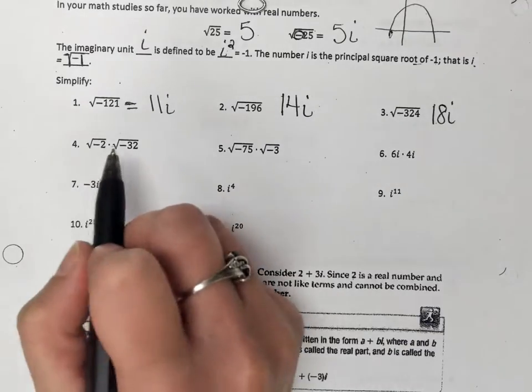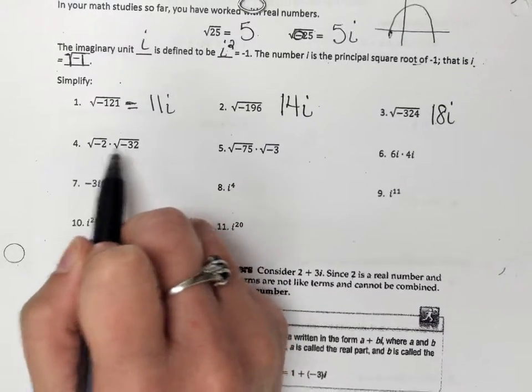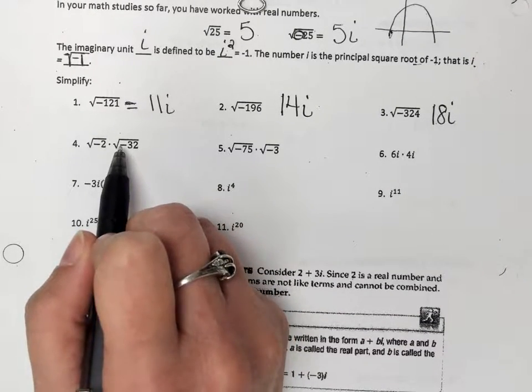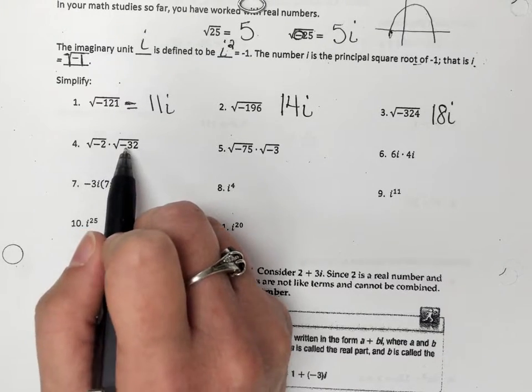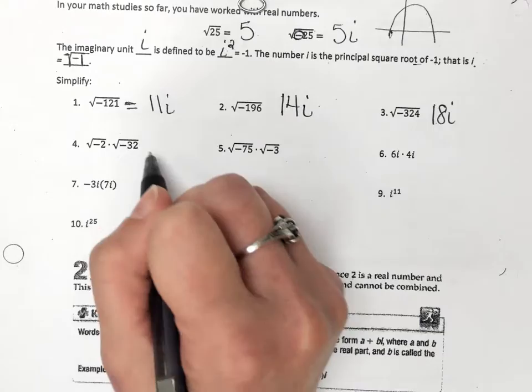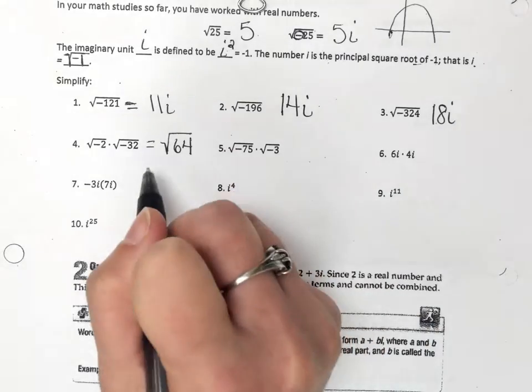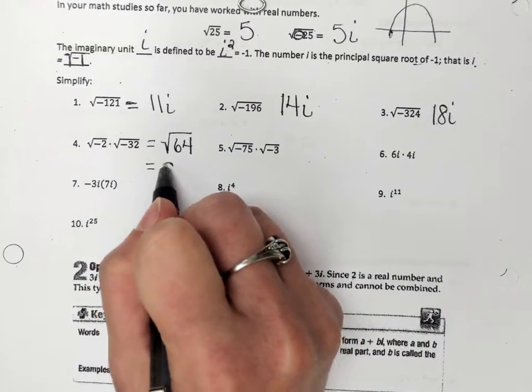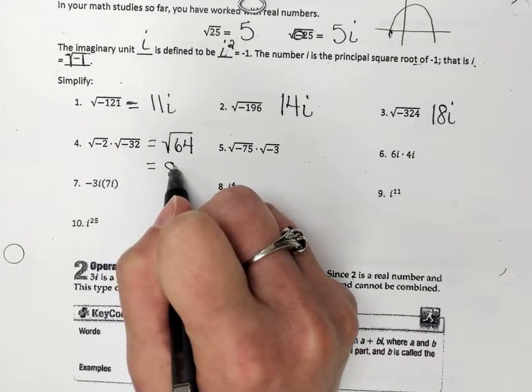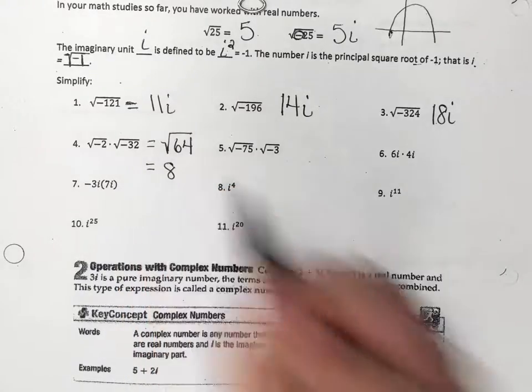What about this one? Can I multiply these two numbers? Why? How? They're both square roots, right? It doesn't really matter about the negatives. They both have square roots. So what's negative 2 times negative 36? Positive 72? So when I square root that, what's my answer? 8 or 8i? 8. Very nice, because it was a positive, right?